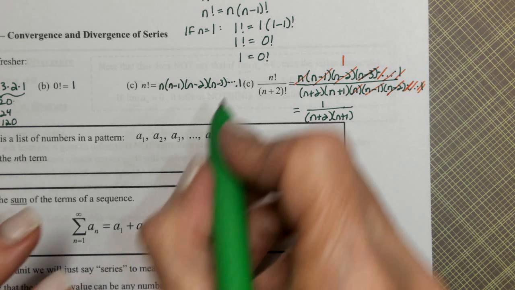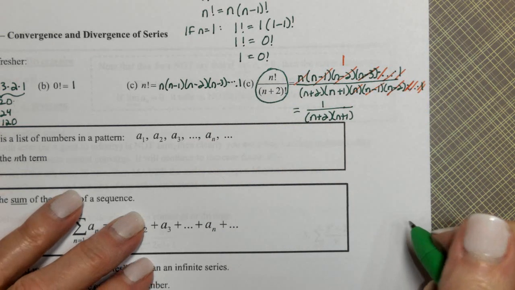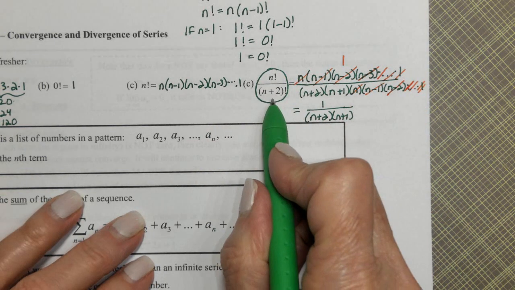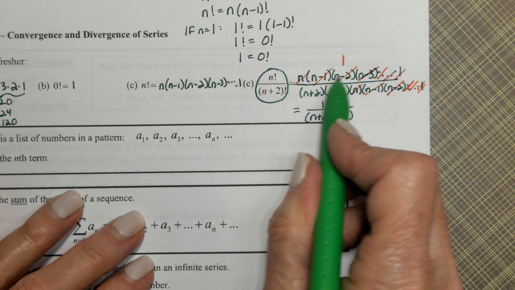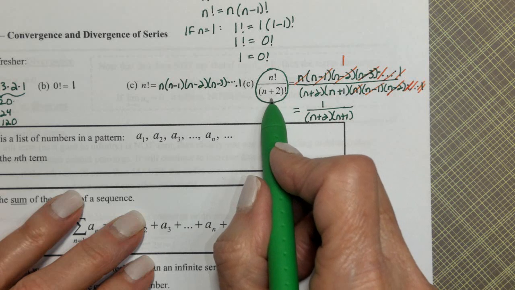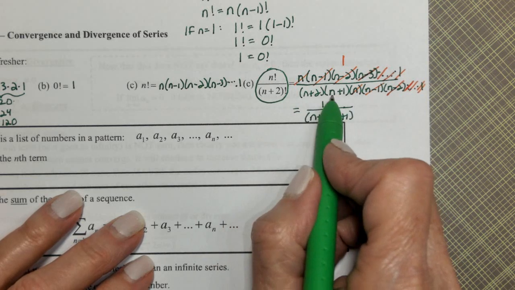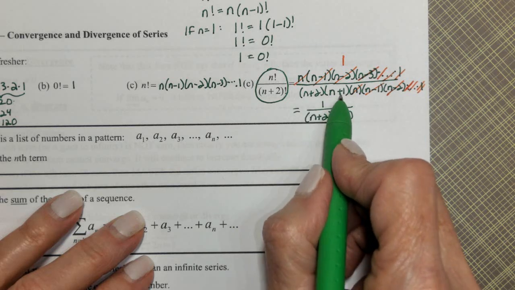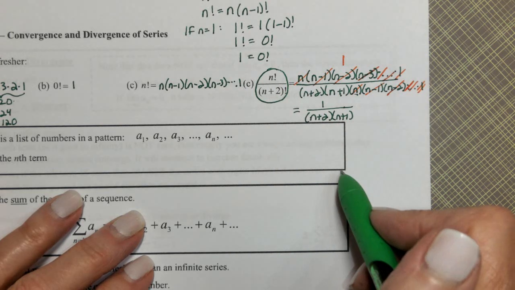Okay, so when I see this, I think to myself, which is bigger? N plus 2 is bigger than n. So the n factorial will all cancel out, and all I need to do is find out what's left after I expand n plus 2 factorial. And that would be the n plus 2 times n plus 1, because the next term would be n, which is where we're at on top.